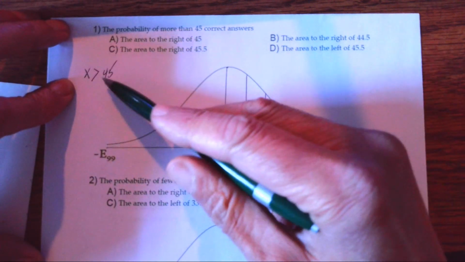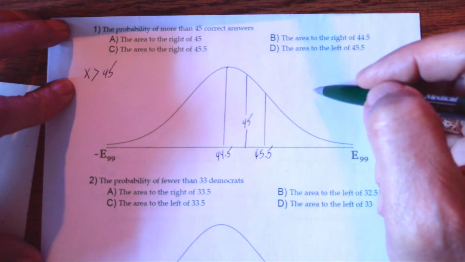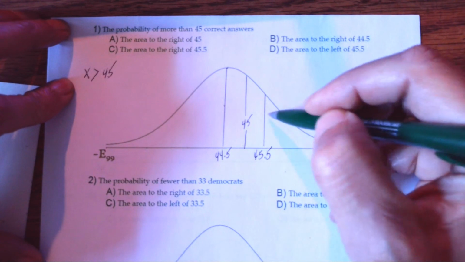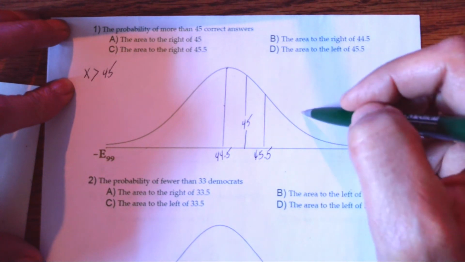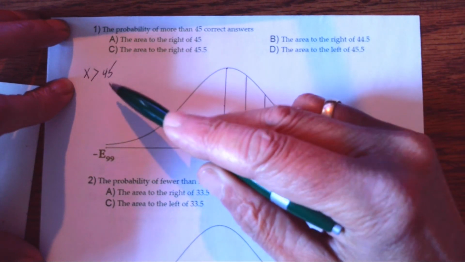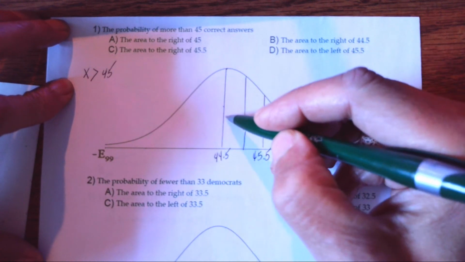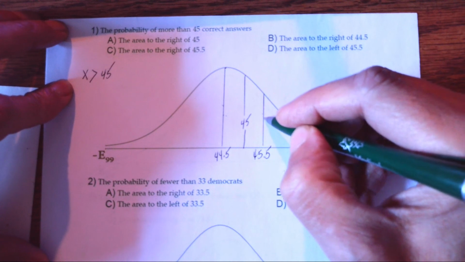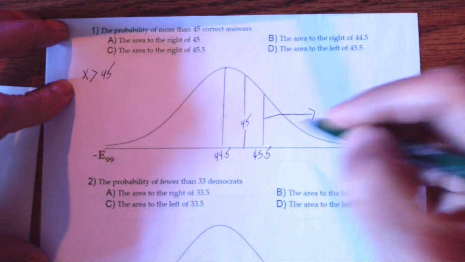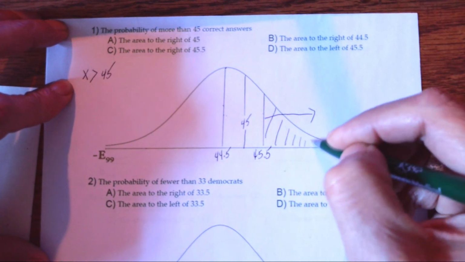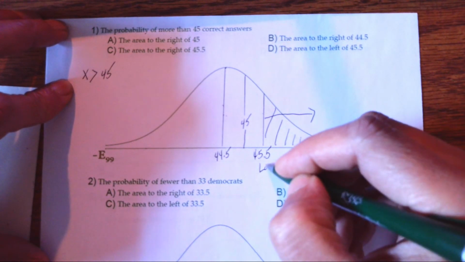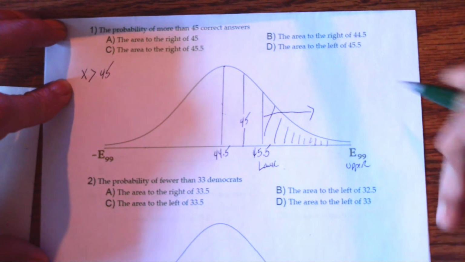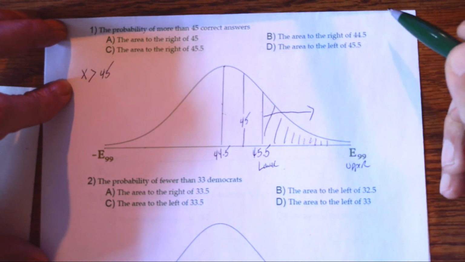Alright, greater than 45. So I know I'm going to my right now. The idea is, do I start here at 44.5 and go to my right, or start at 45.5 and go to my right? Well, greater than 45 does not include 45, so I very well can't start here because I would go right over the 45. I've got to start at 45.5, go to my right. So I'm looking at this area right here. So this is my lower bound, and this is my upper bound or upper limit, whichever you want to call it. Now the question is, match this up with the correct answer.